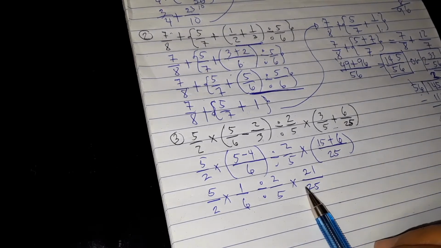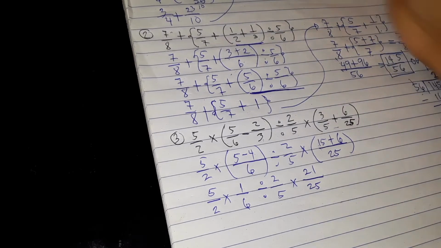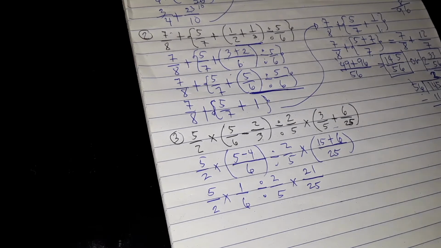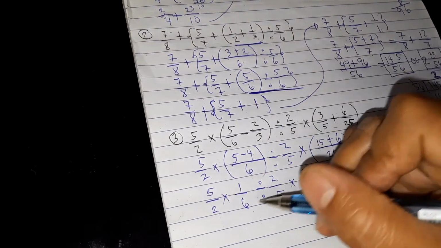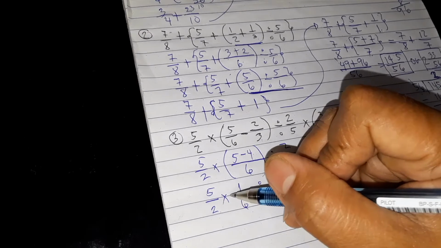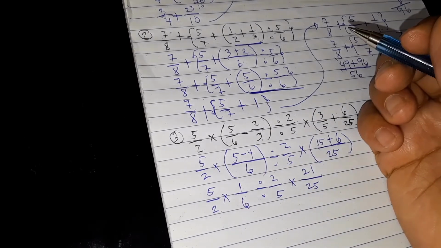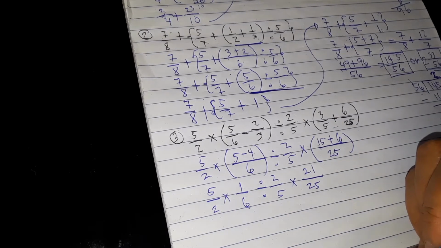So it's either division or multiplication, it's okay, but it is better if we do it from left to right. So 5 halves times 1/6. We can do cancellation, but there's nothing that we can divide.